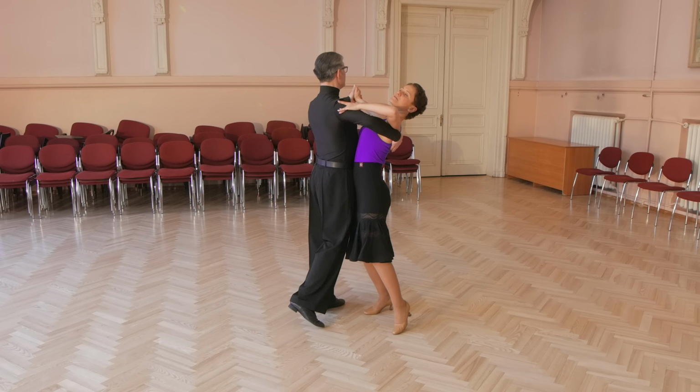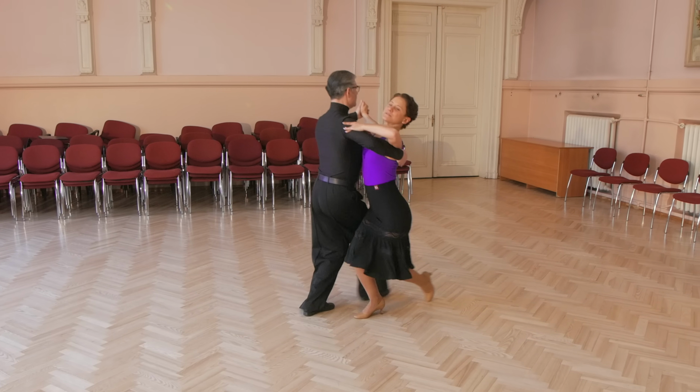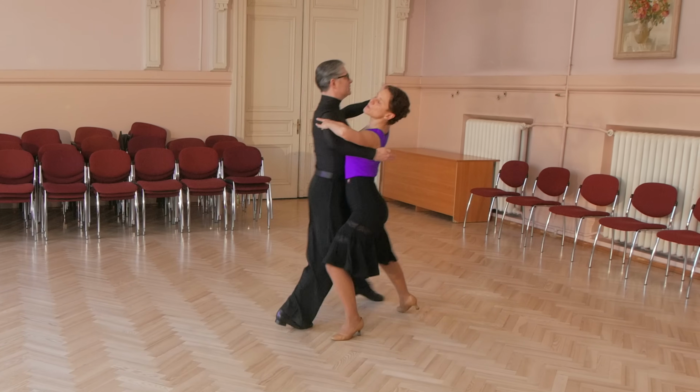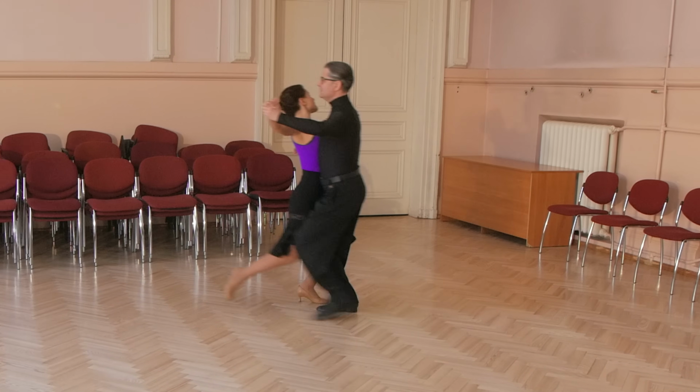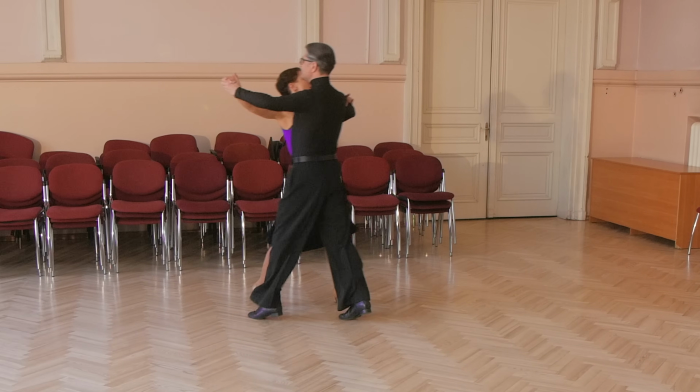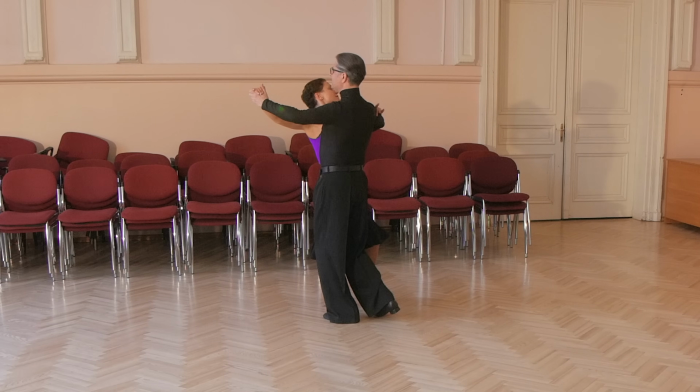Let's look again. Man starts with right foot. Forward, to side, close, back and pivot, forward, forward, cross behind, forward and slightly to side.